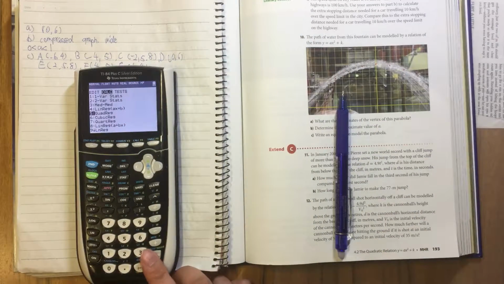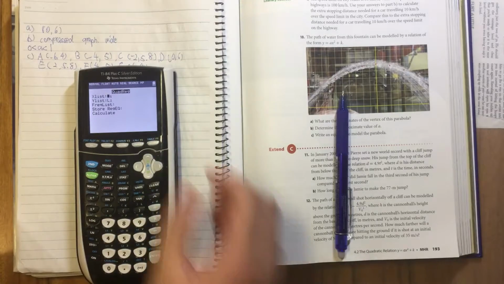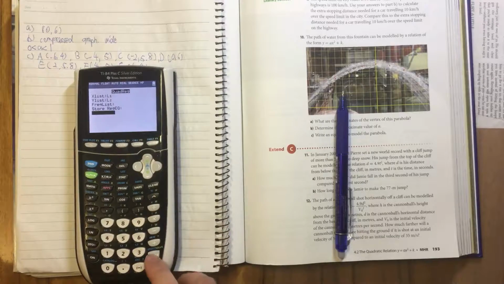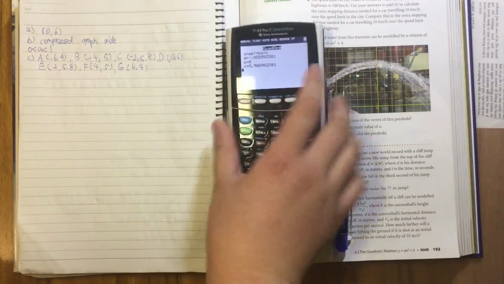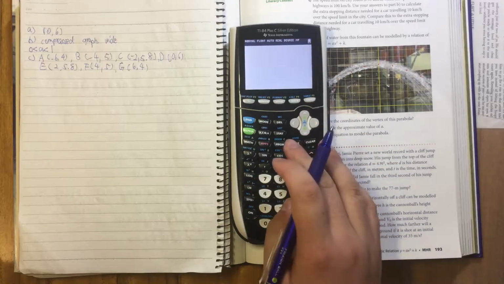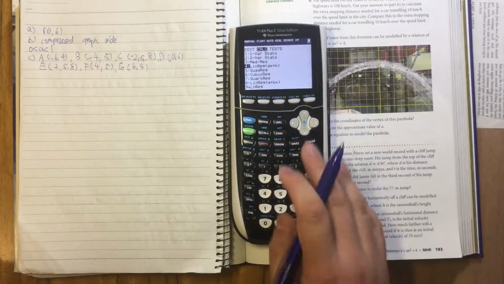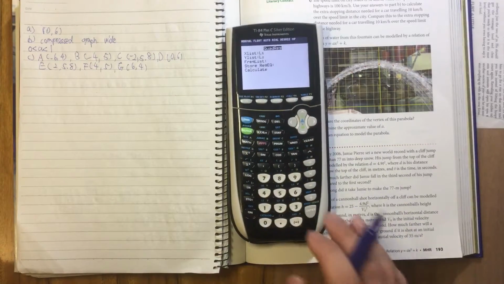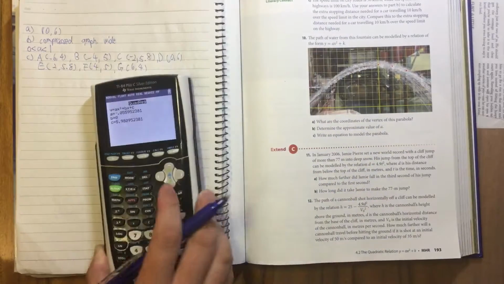So we choose number 5, press enter, and you get all of this information. You don't need to touch anything, just calculate and enter. Here's the graph.